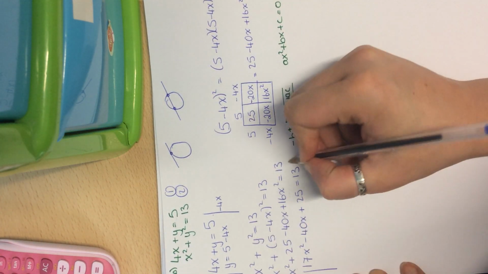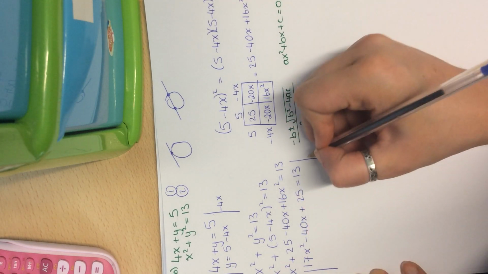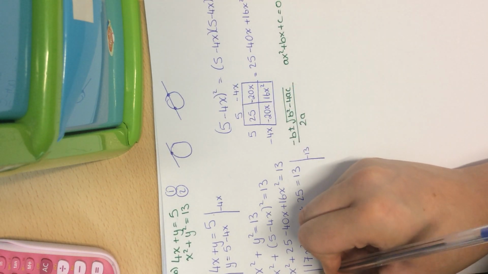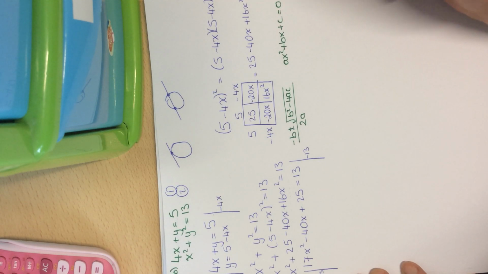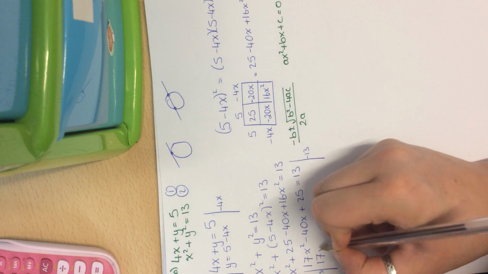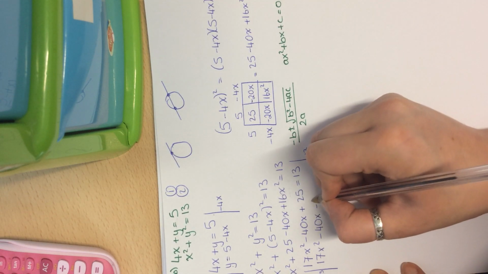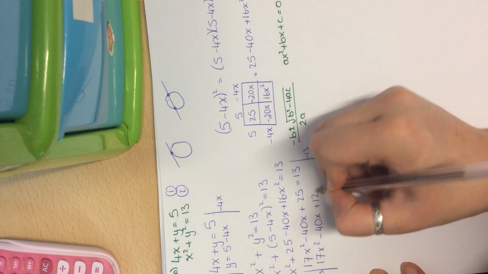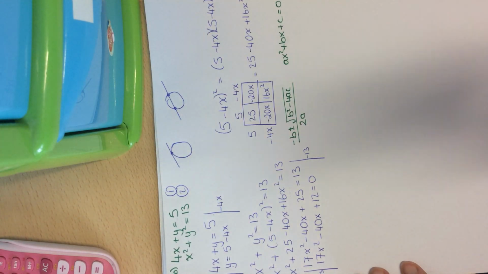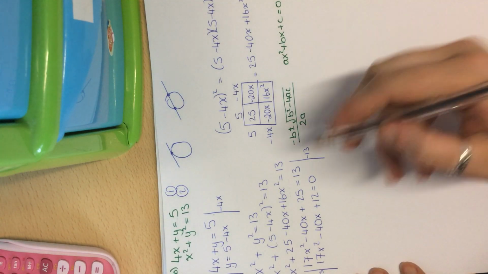So we're going to go to our train tracks again, to both sides, and we're going to go minus 13 to get rid of that 13 on one side, so we will have that 0. So we have 17x squared minus 40x plus 12 equals 0.